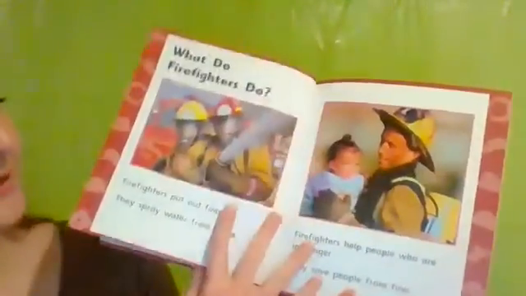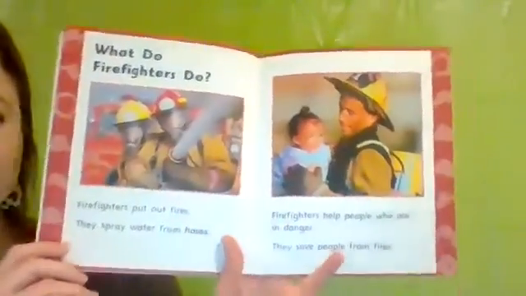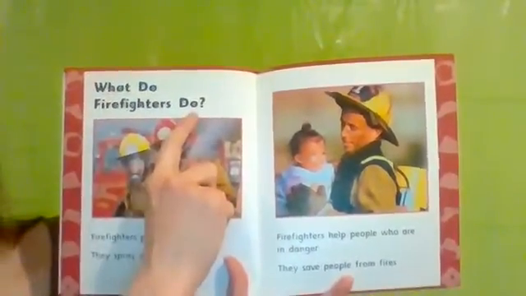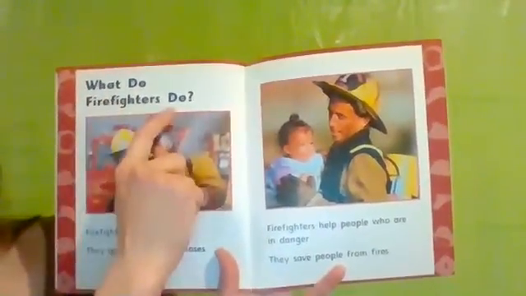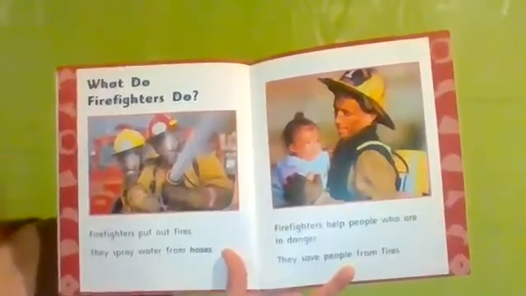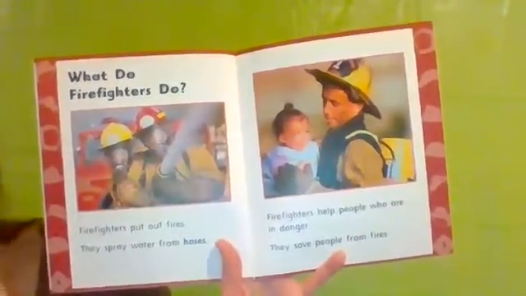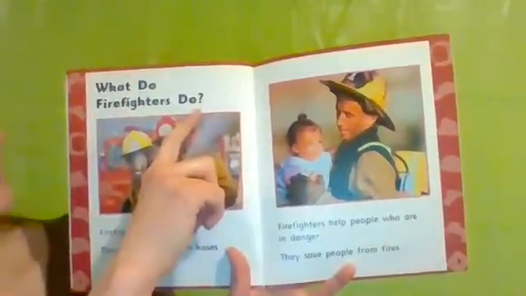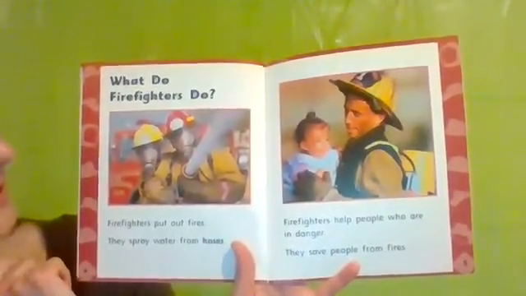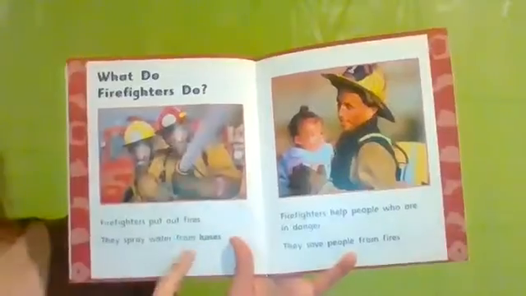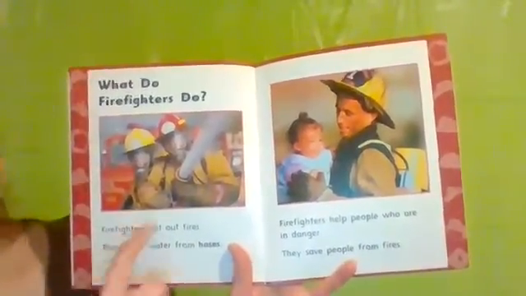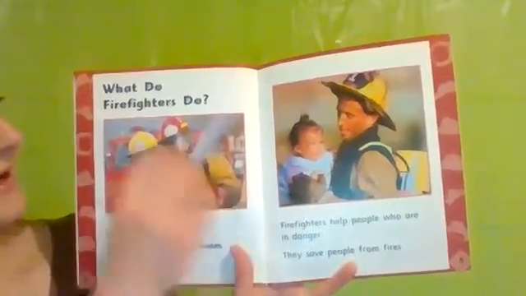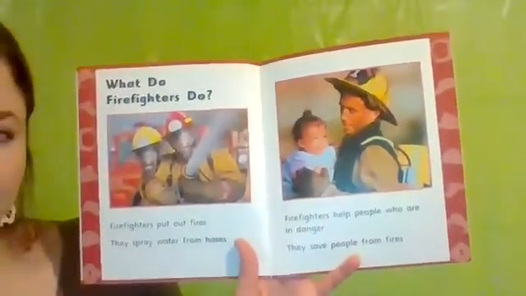So let's take a quick look at some of the text features we see in this book. We see at the top of the page, big letters. A lot of times this will be bold letters, bold meaning darker. So the font will be darker, the letters will be darker. And like I said, they're much bigger than the rest of the text. This is called the heading. The heading lets us know what we'll learn in this section of the book.